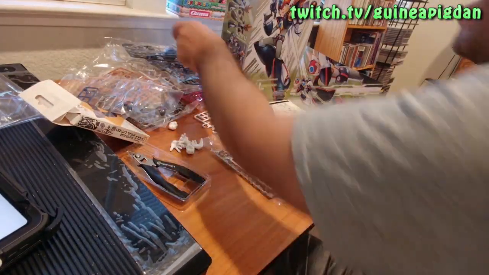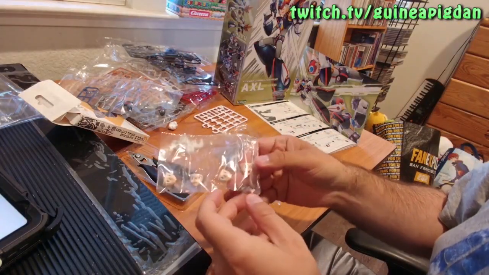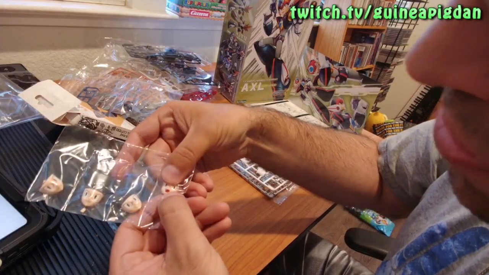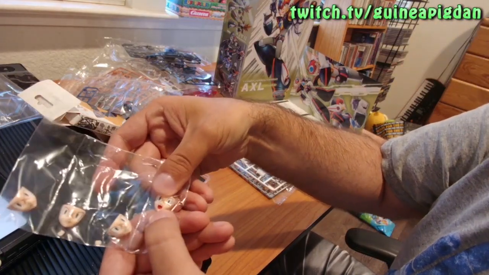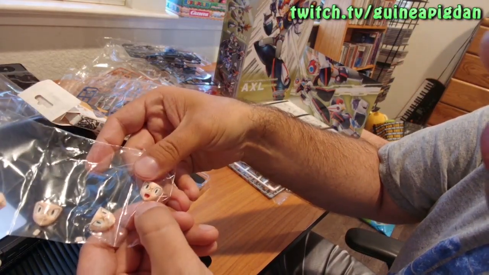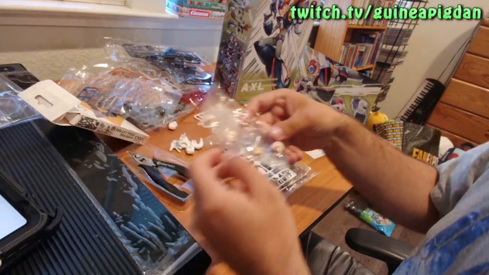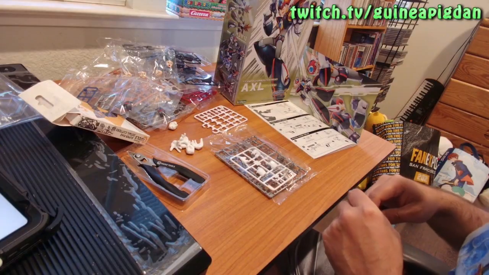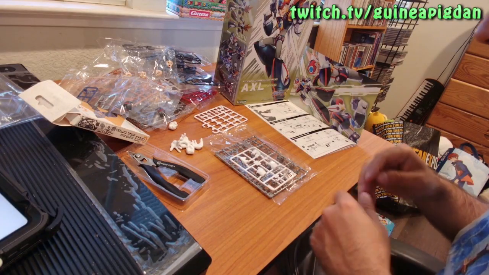Oh, and I skipped ahead on something. I did this off stream. There's a special mouth part that you put in the one face that's got its mouth open. I did that to this particular Axel face. Yeah, so sorry, I skipped a very important part where I put Axel's mouth into his face.